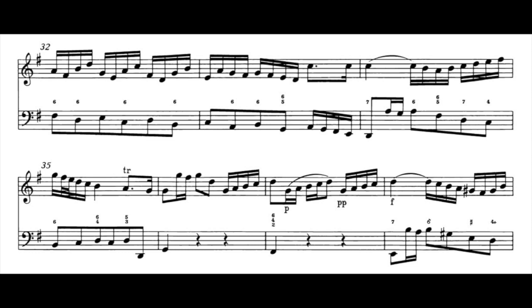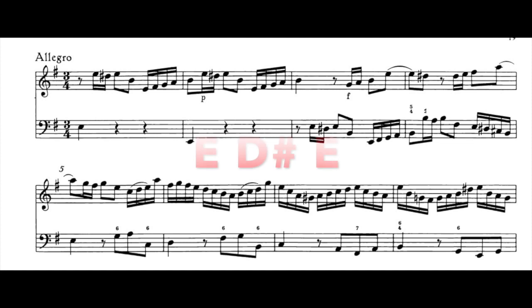So if I read the part originally for flute, D, E sharp, D, in bass clef, they are G, F sharp, G.